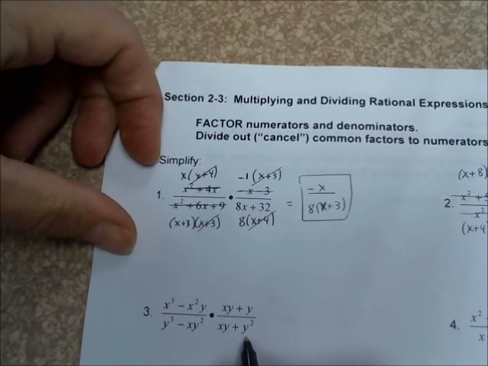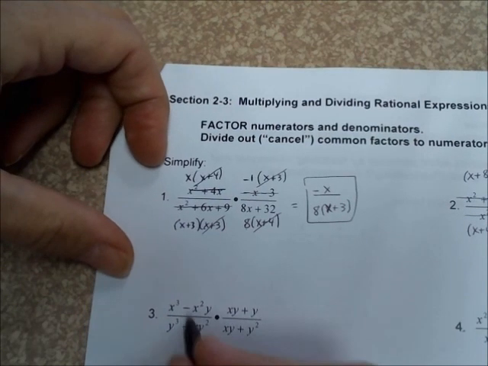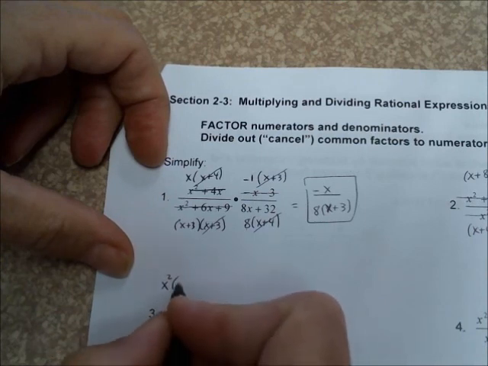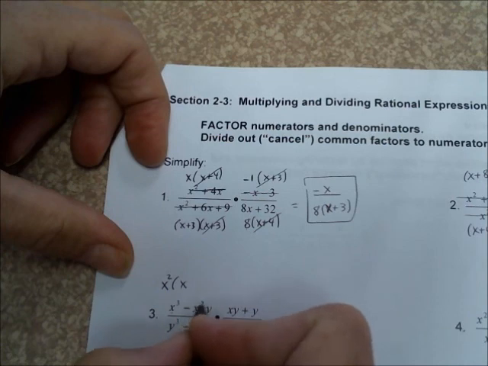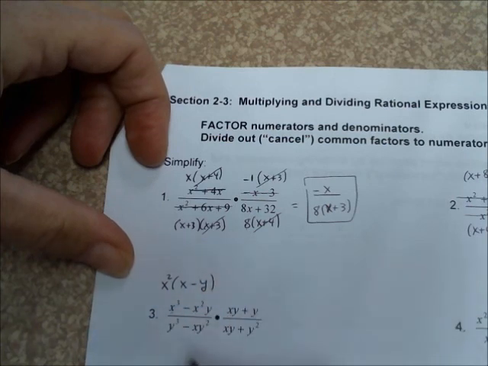Now this one is a little trickier. This one has some GCFs like the other day. In this numerator, there's an x squared in both of these terms, so I'm going to take them out. And I'm going to be left with an x here. If I take the x squared out of that, I'm left with a minus y. And in the bottom, there's a y squared as a GCF, so I'm going to take that out, and I'm going to be left with y minus x.